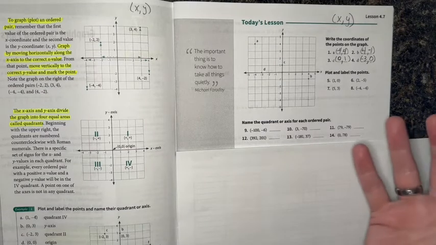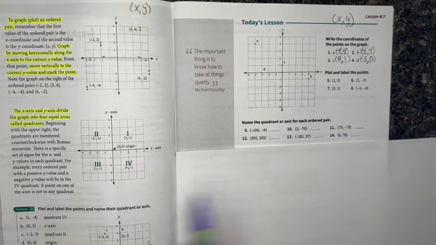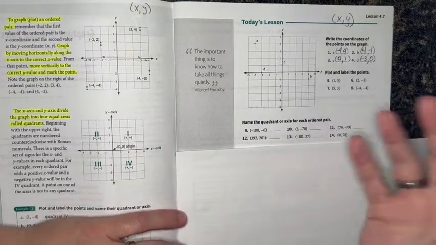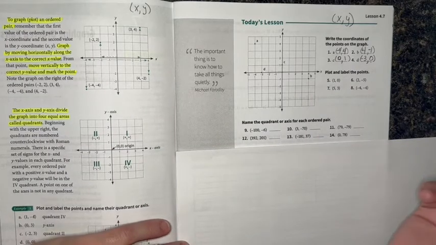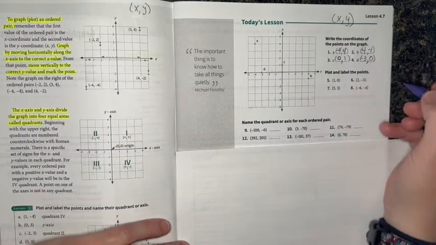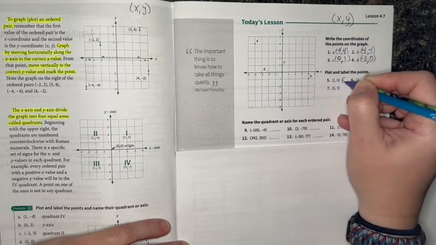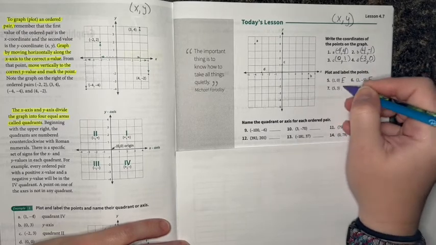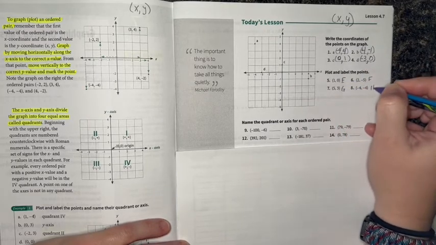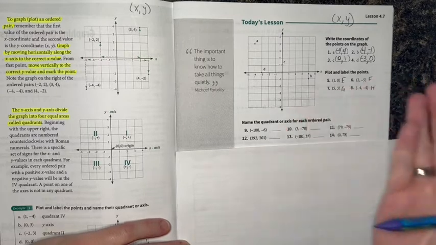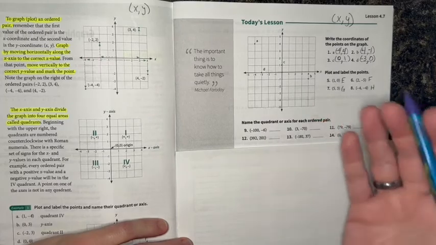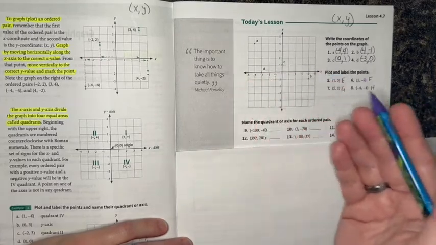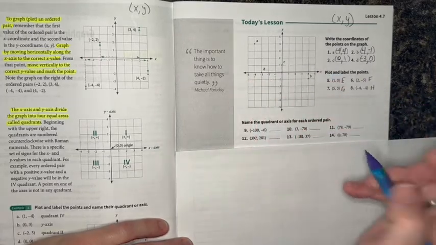Problems 5 through 8, they want us to label these points, plot them and label them. Now they don't give you any particular letters to use, so you can use whatever you want. I'm going to go ahead and label these E, F, G, and H, just to make it simple, okay? You don't want to just leave a dot floating there without a name. Every dot, every point you plot should have a name, okay?